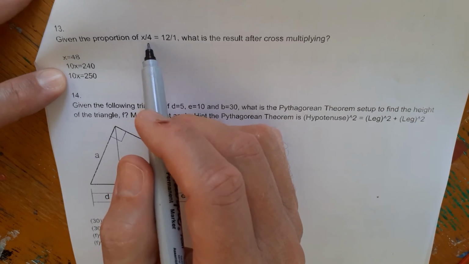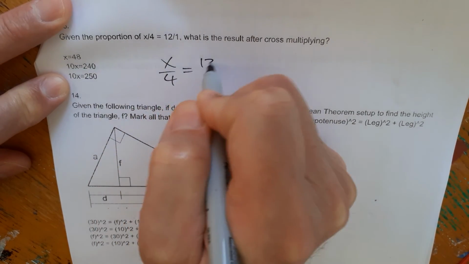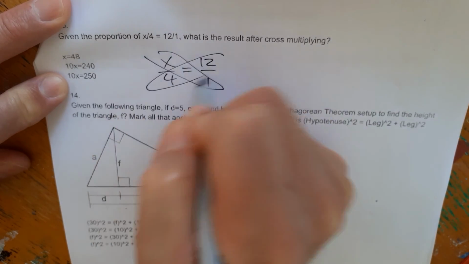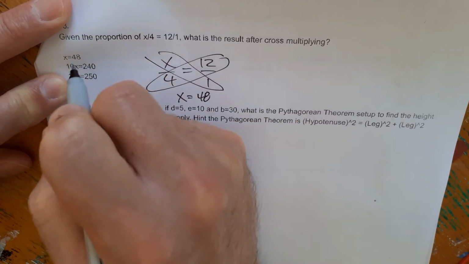Given the proportion x over 4, what's the result of cross multiplying? X over 4 equals 12 over 1. Cross multiply. We already did this one. It's x equals 48.